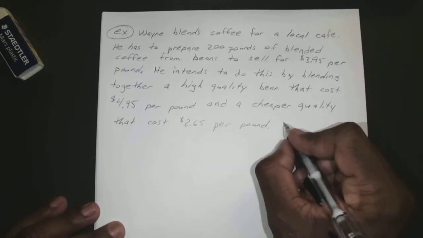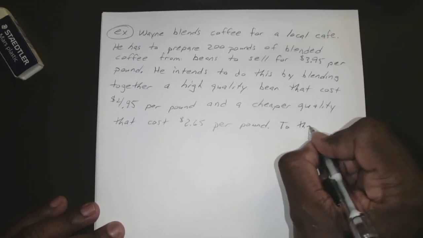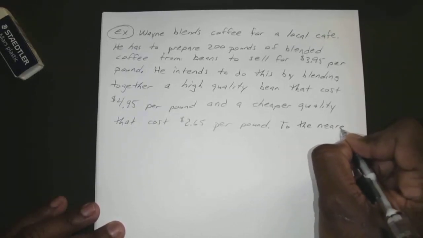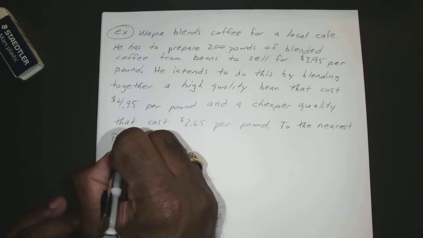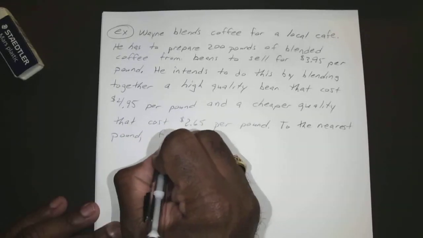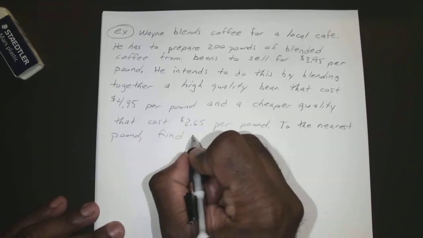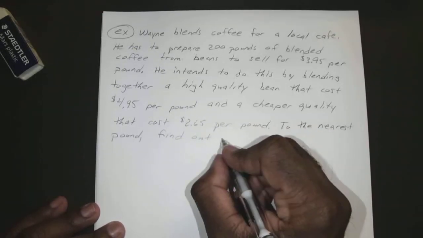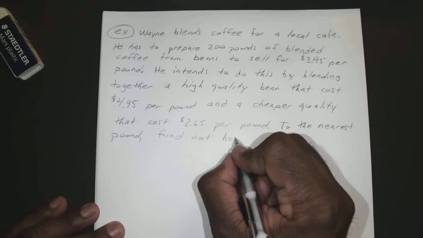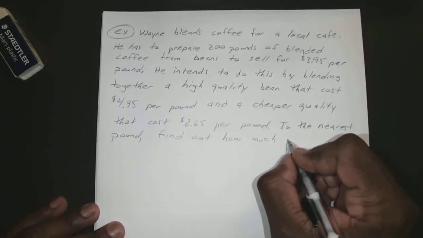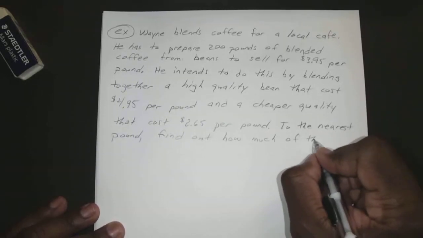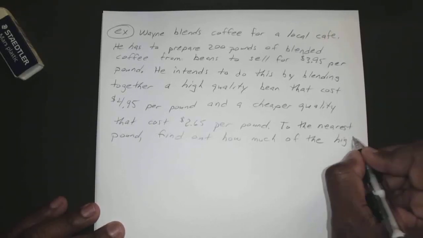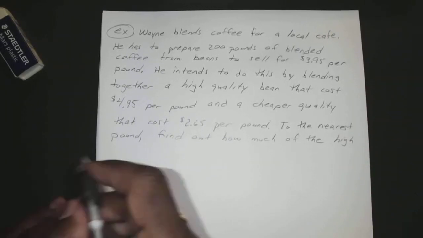Okay, so if you have it to the nearest pound, you want to find out how much of each coffee he has to have. So how much of the high quality and cheaper coffee should be blended.